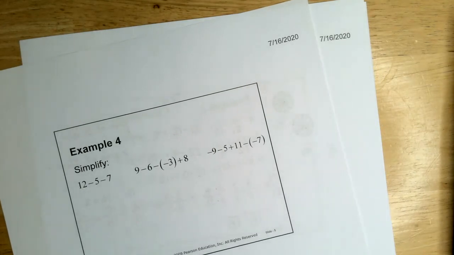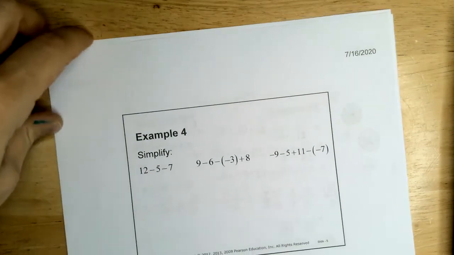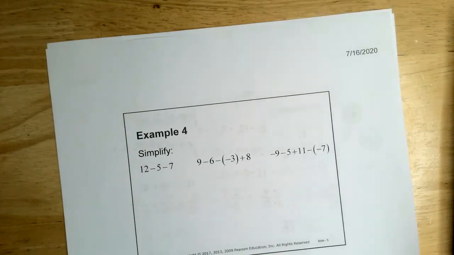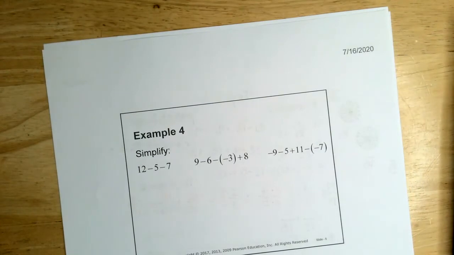Hold on a second. I thought I skipped a page because my first page was not double-sided, and then my second page is double-sided, so I thought I skipped a page.